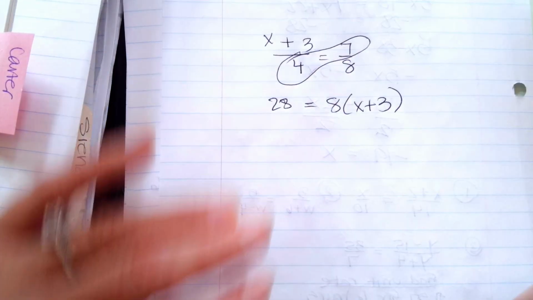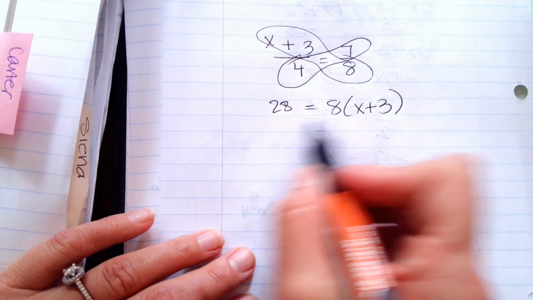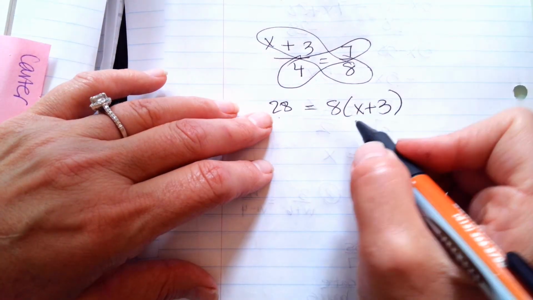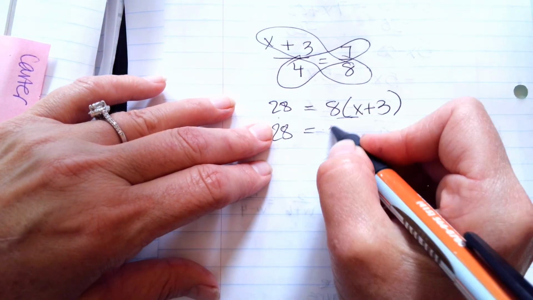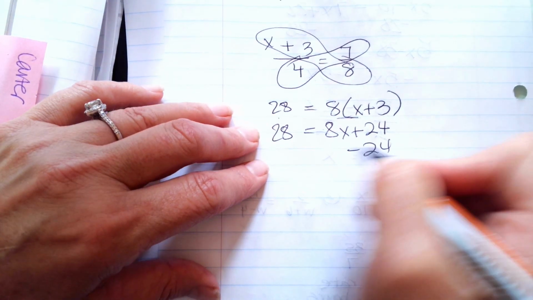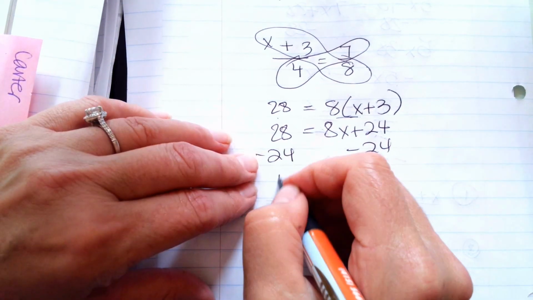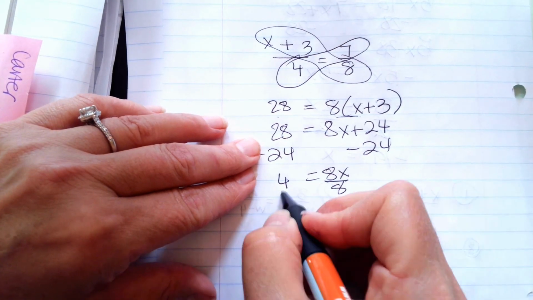And then you just say, okay, well, my numbers are already here, and I see this is where my x is. So obviously, I'm going to just distribute out, and I'm going to move my numbers over here. What's left on this side is 8x. Now I'm going to divide out my 8.